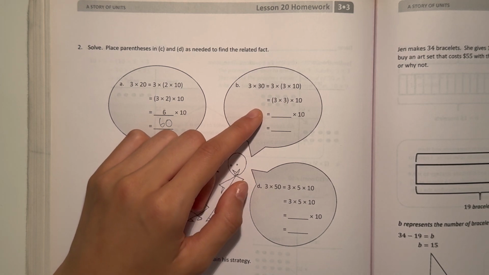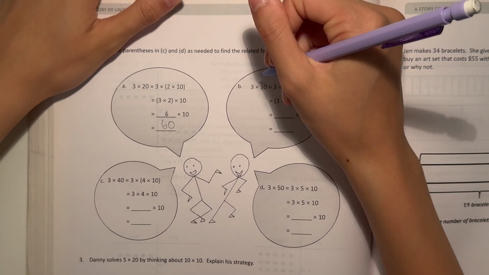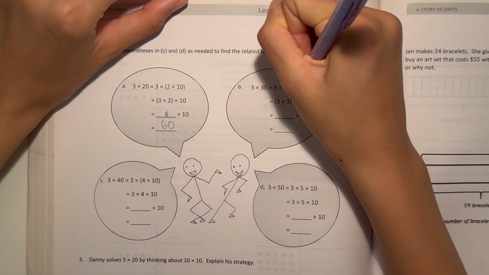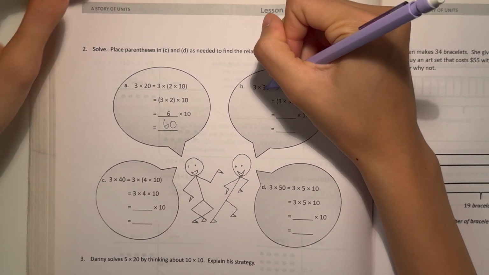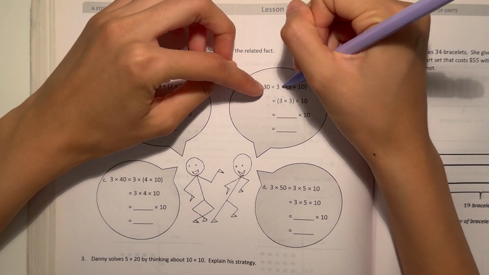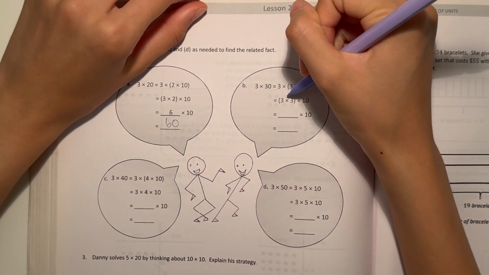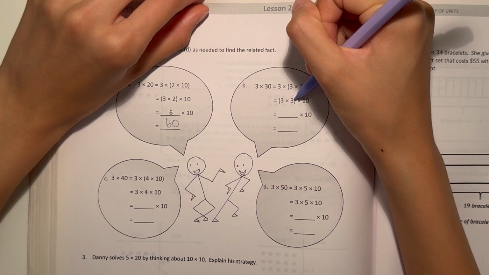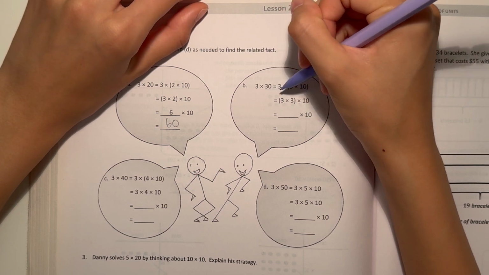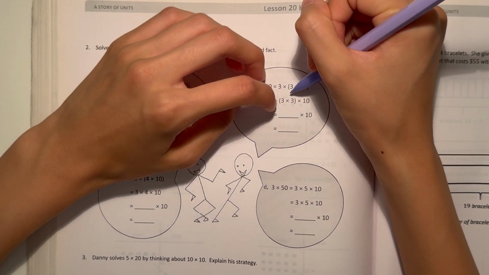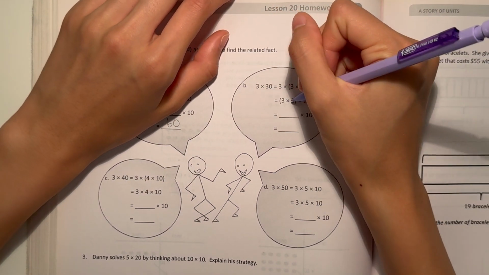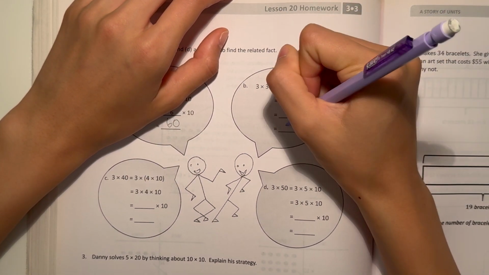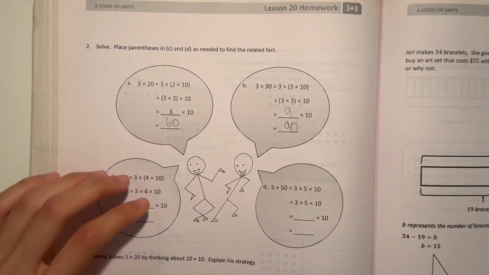B, 3 times 30 equals 3 times 3 times 10, because it's 3 times 30 and saying equals, so 3 times 3 times 10. But then now it's easier to multiply 10 after doing the other multiplication. So they moved the parentheses over to 3 times 3 times 10. 3 times 3 is 9 times 10, that's 90.